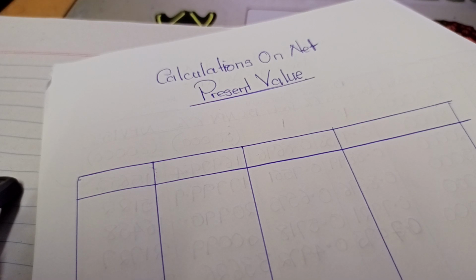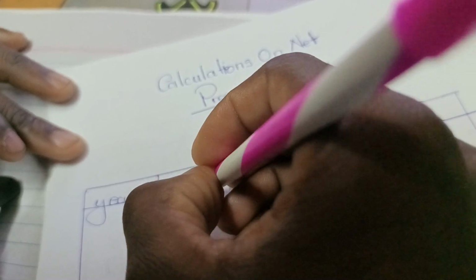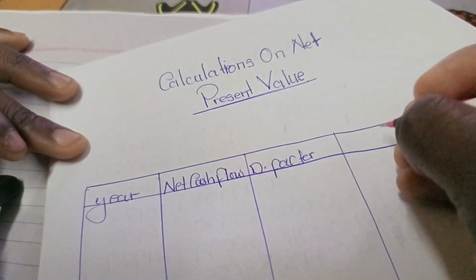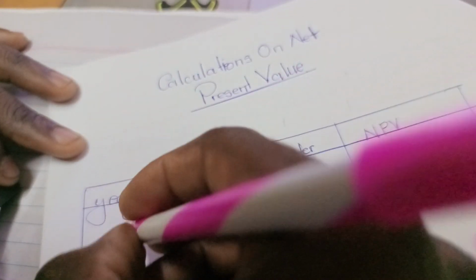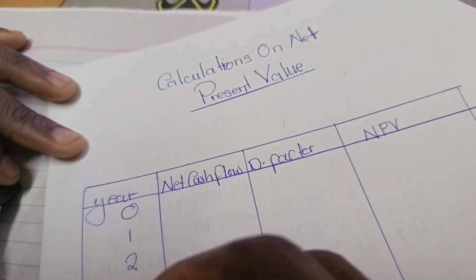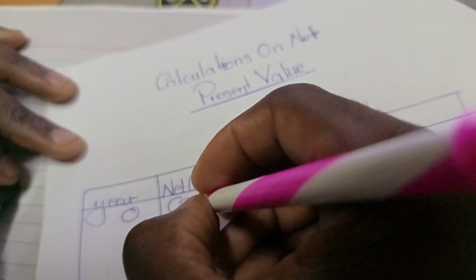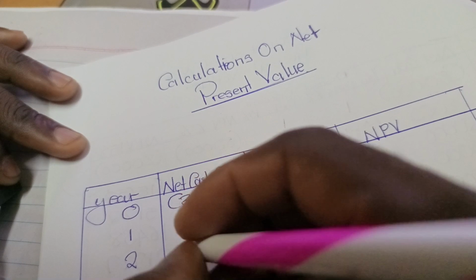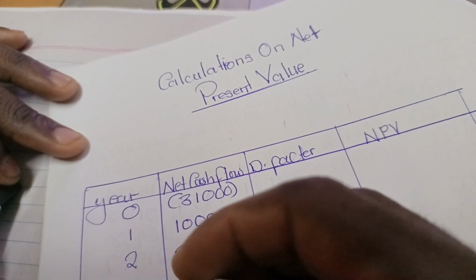So you draw a box to suit the information that you are given. In this box, I will put my year, the net cash flow, the discount factor, together with the net present value. The years I have been given are 0, 1, 2, 3, 4, 5. The net cash flows which have been given are the 31,000, which is the cash outflow, together with the cash inflows, which are given in the table above.